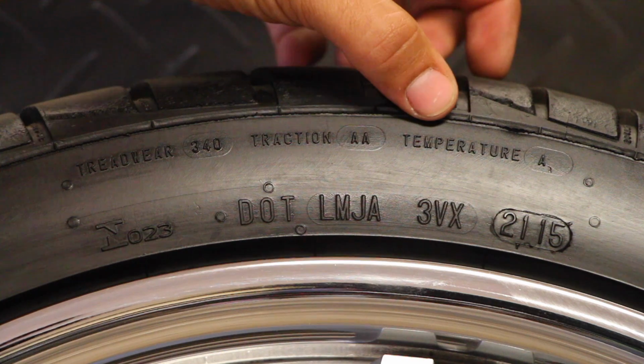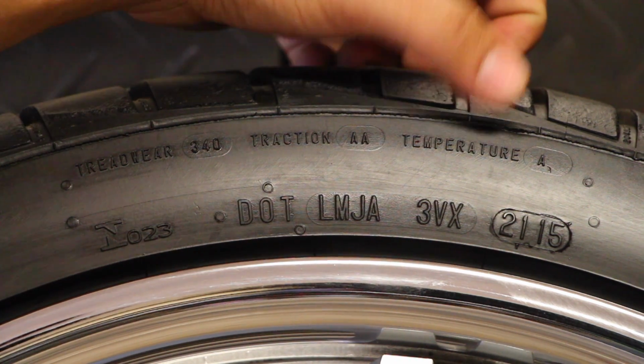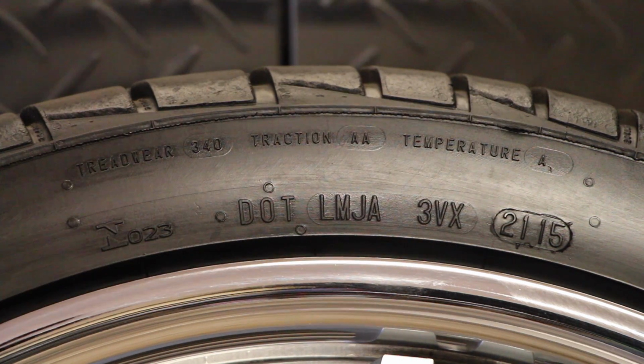Next up, we have the word temperature right here, and this is the temperature resistance. This rating is an indication of how well a tire will dissipate heat and how it works when heated. The temperature resistance rating is given as A, B, or C. A rating of C means that the tire is acceptable. A tire with an A temperature rating will be able to withstand high temperatures much better than one that's rated B or C.